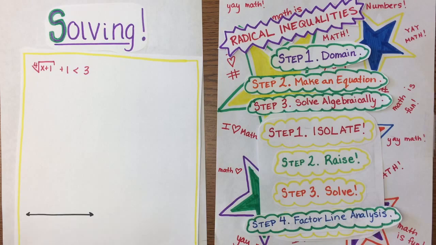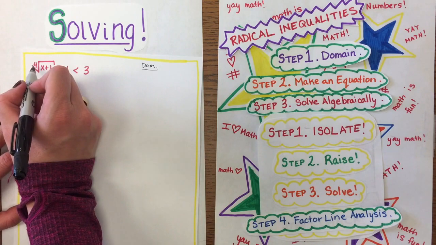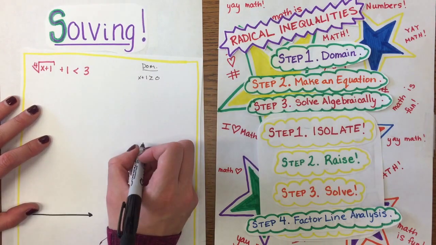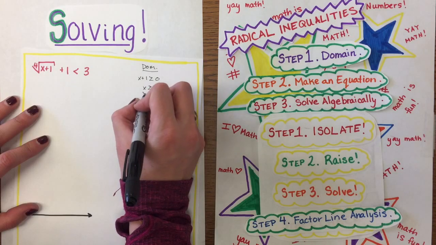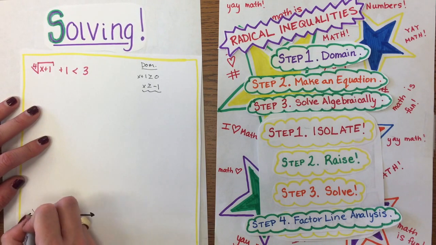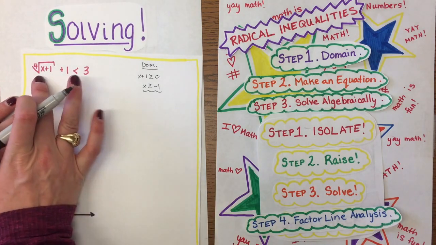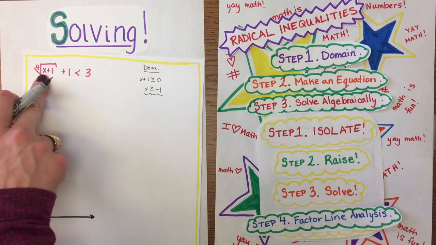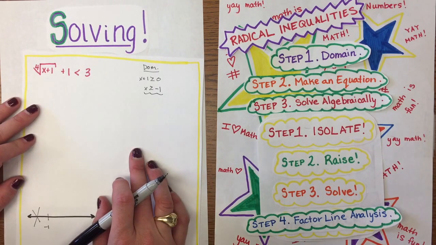Our first step, looking at the domain. When I look at the domain of this problem, I see that I have an even index, so the radicand must be nonnegative. So that gives me x plus 1 is greater than or equal to 0, x is greater than or equal to negative 1. This domain, I'm going to go straight to my number line, and I'm going to mark out to the left of negative 1. Those values are impossible because they are outside of my domain, or when I plug values less than negative 1 in, I can't get a fourth root, so this statement can't be true or false. It just doesn't make sense.